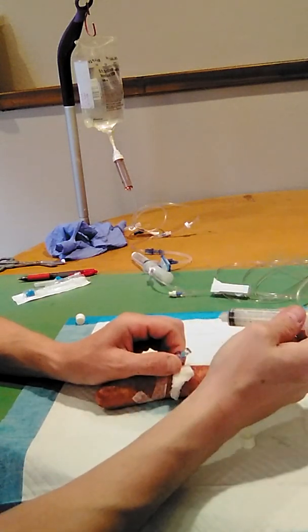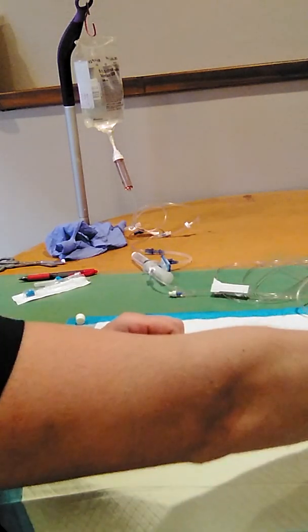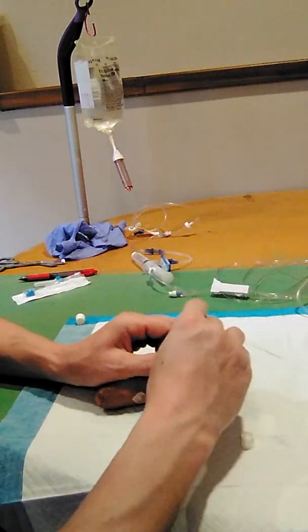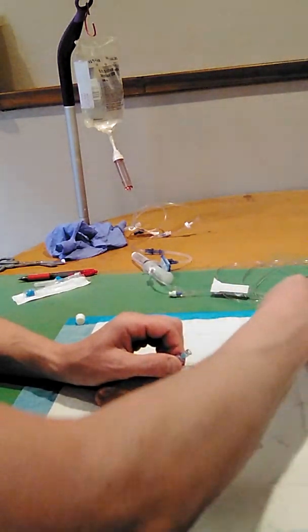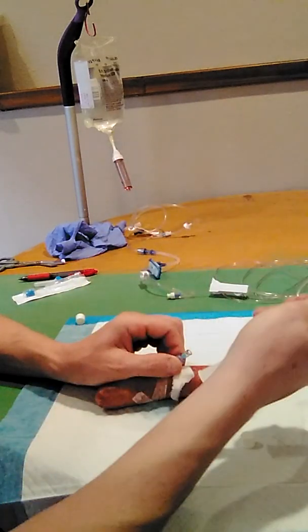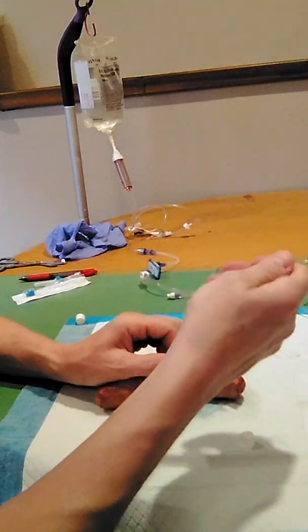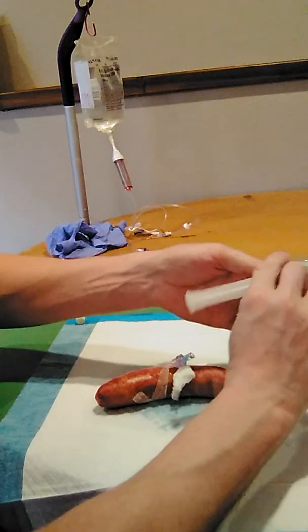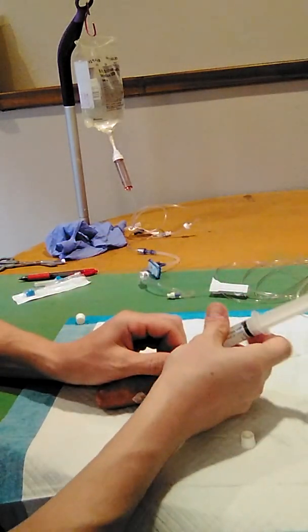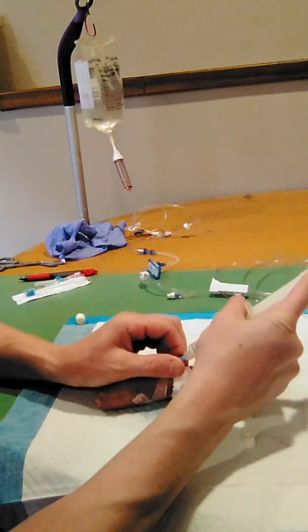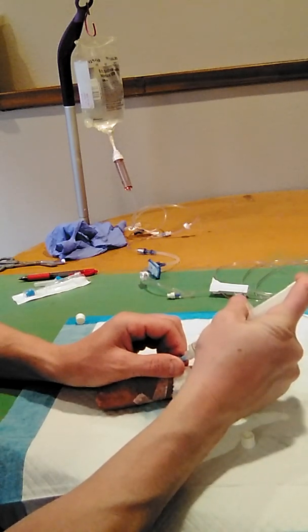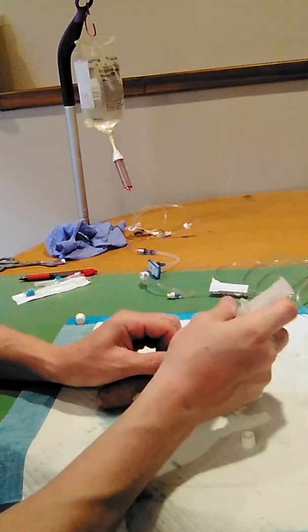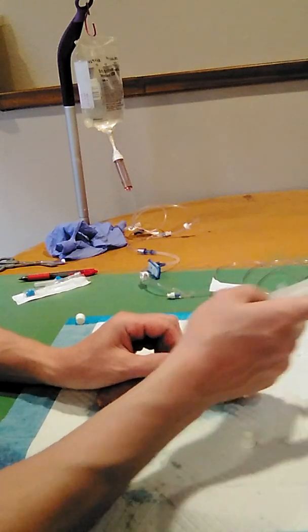So this is the medication that is now administered. So I'm going to clean my hub again and obtain a new 5 milliliter flush solution in a syringe. I see that 5 milliliters is flushed now.